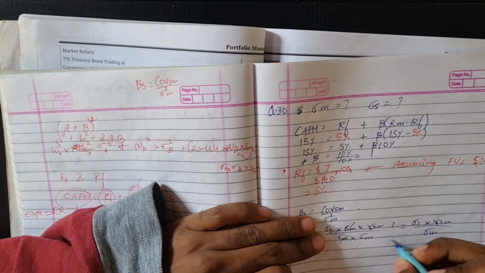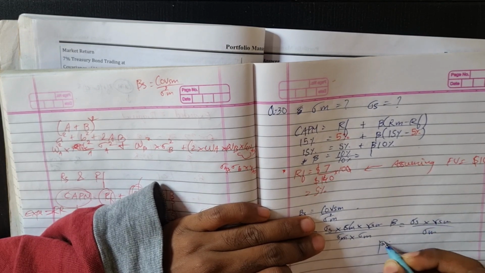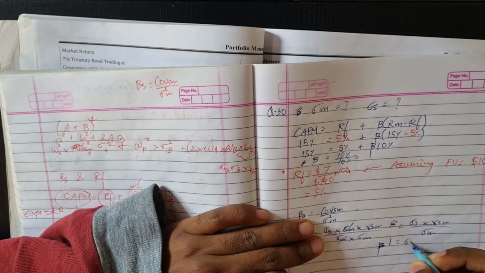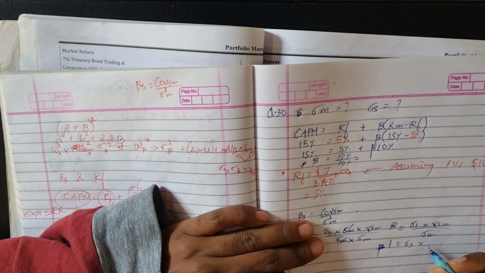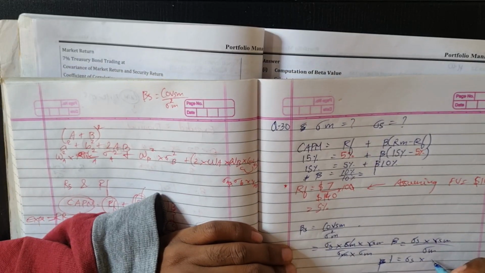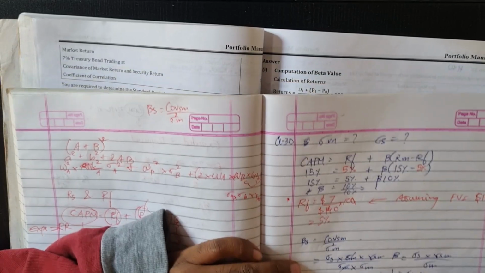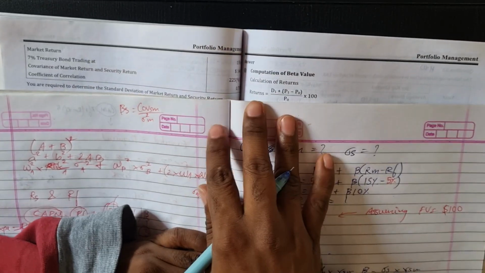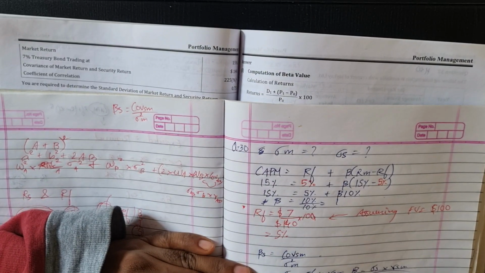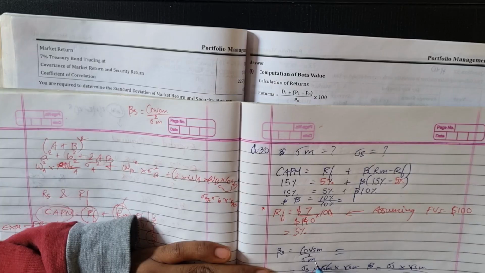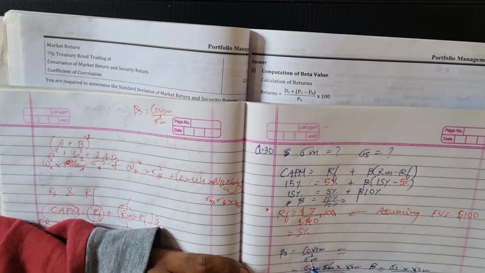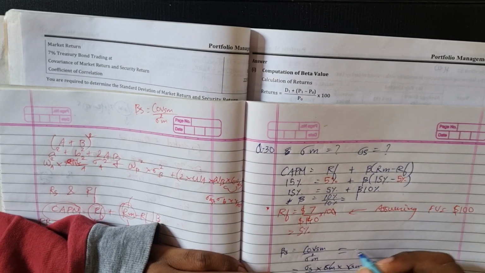Now if we substitute the values, beta, that is 1, is equal to... what is the standard deviation of the security? I don't know. What is RSM? The coefficient of correlation. Wait a second. Here also we can find the variance of market.